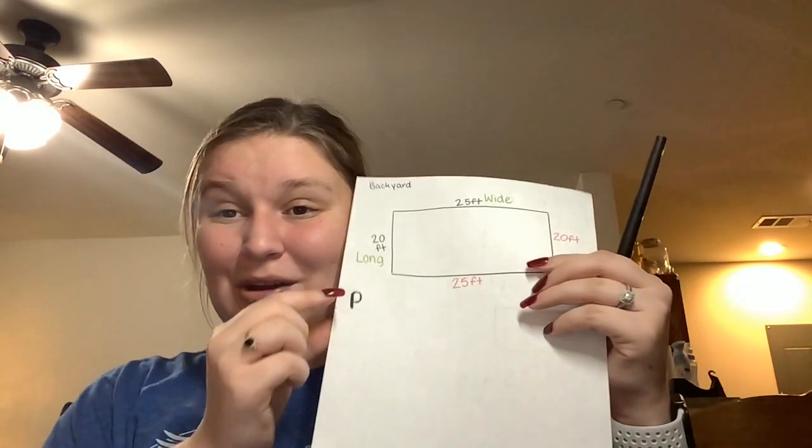So I'm going to do a P for perimeter. There's no point in being confusing, right? Okay, we have a P for perimeter. So P equals, what did we say?